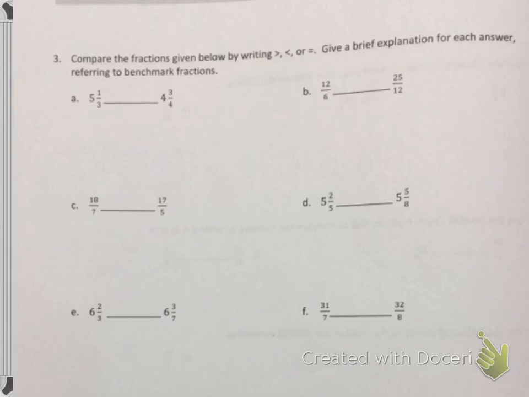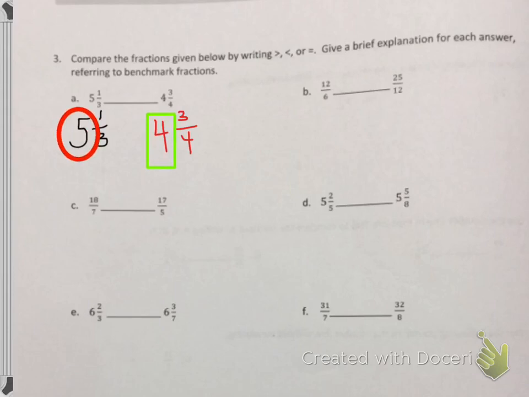All right, working with A. We can see we have 5 and 1/3, and we have 4 and 3/4. Right away, this is pretty easy for us to see which mixed number is the largest. We have 4 whole, but we have 5 whole here. 5 whole is much larger than 4 whole by 1. So I know my greater sign is going to be at this mixed number. This is simple. We really don't have to do too much here. It's really just telling us which one is larger. 5 whole is.